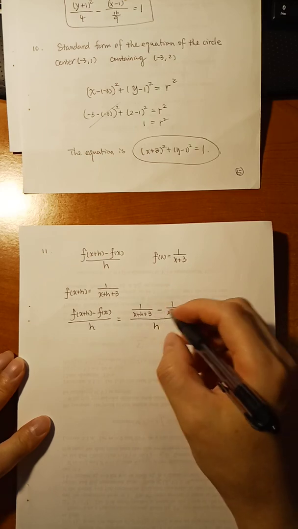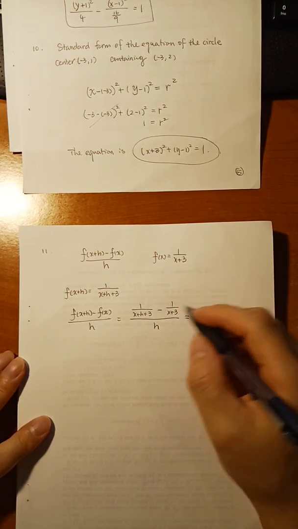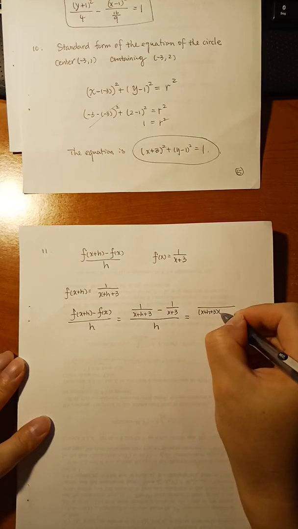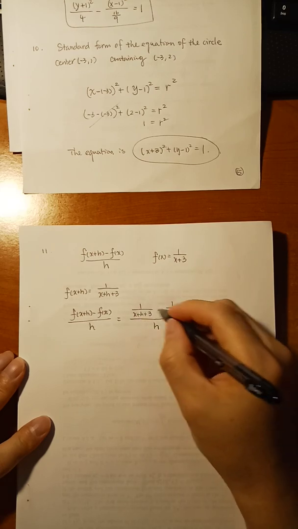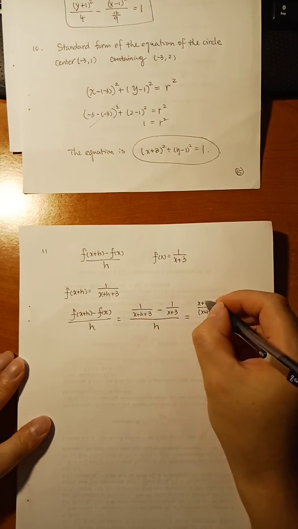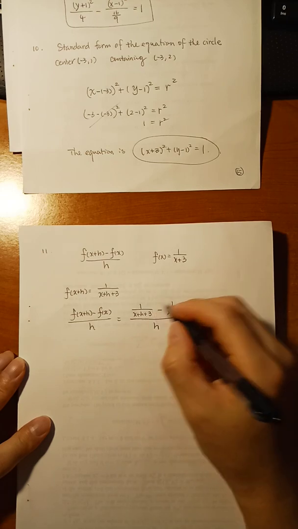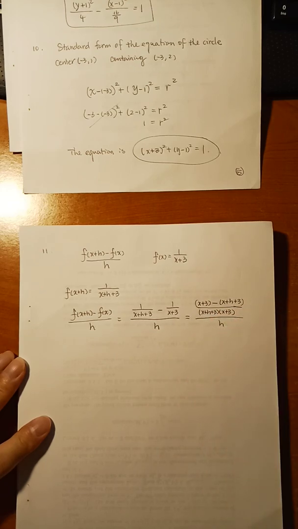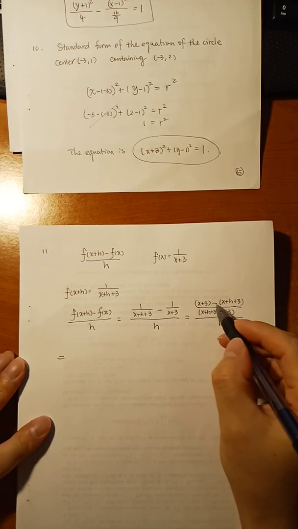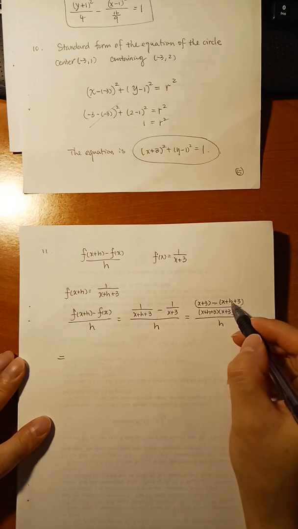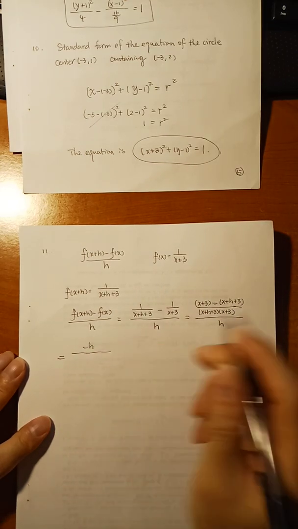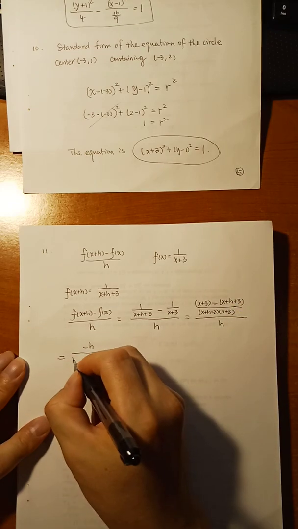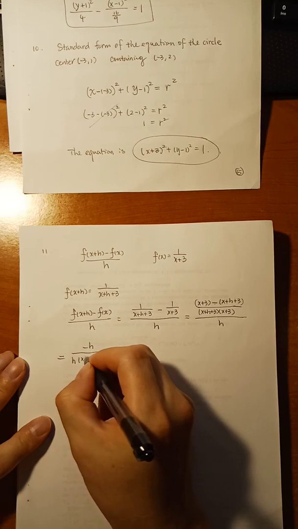For the numerator, you do the difference of two rational expressions. You get the common denominator. You do cross multiplication: 1 times x plus 3, minus 1 times this term, x plus h plus 3, over h. So x plus 3 minus x plus 3 cancelled, so you only have negative h. Over this product, and over h means you are over the product of all of them.